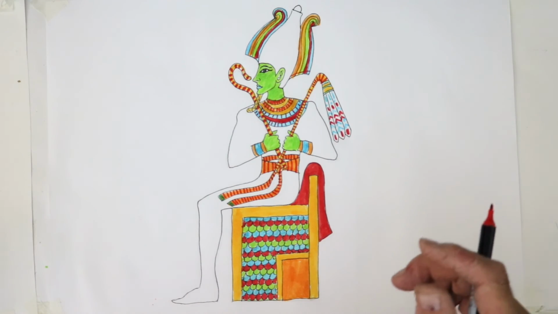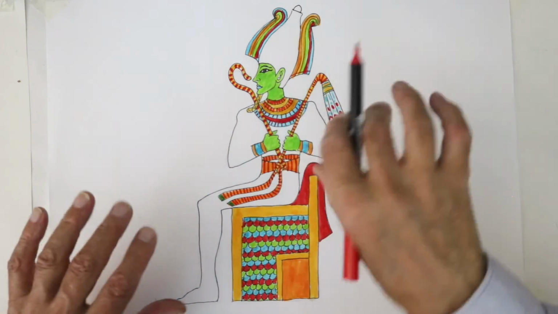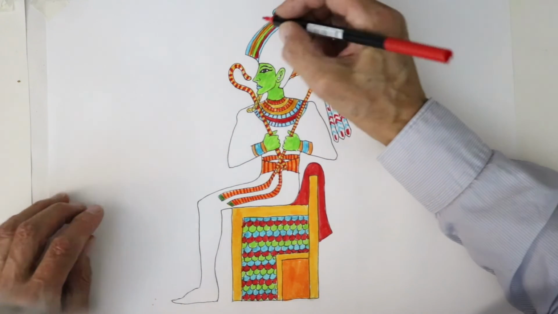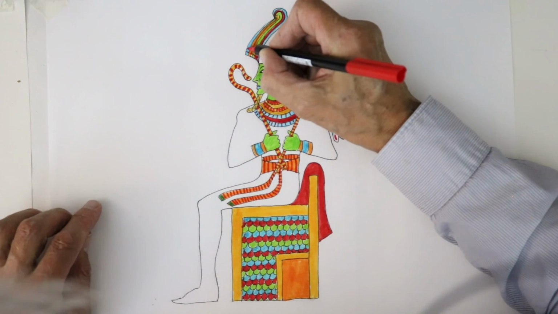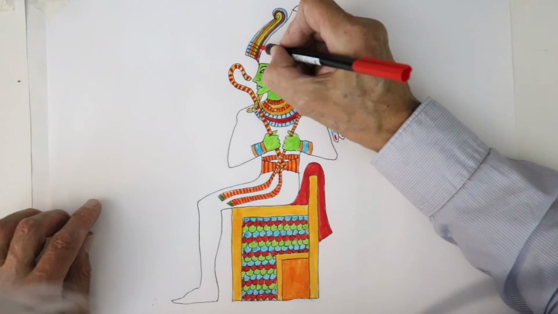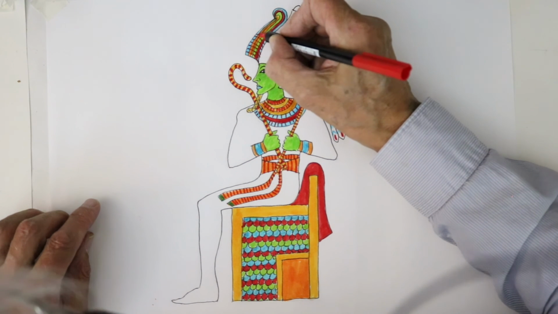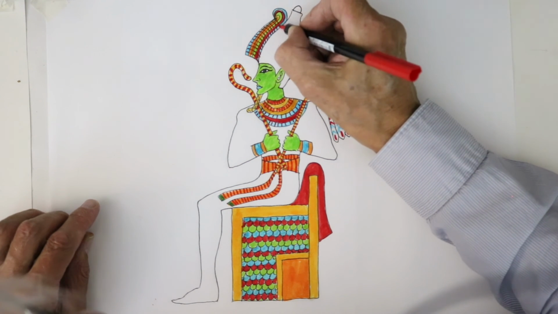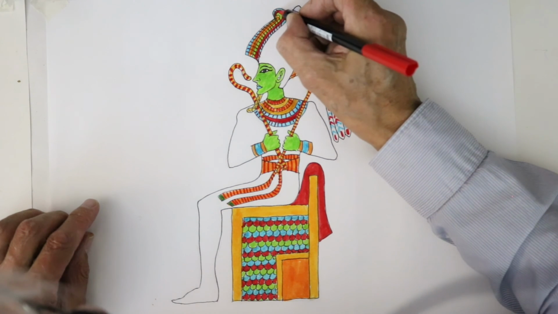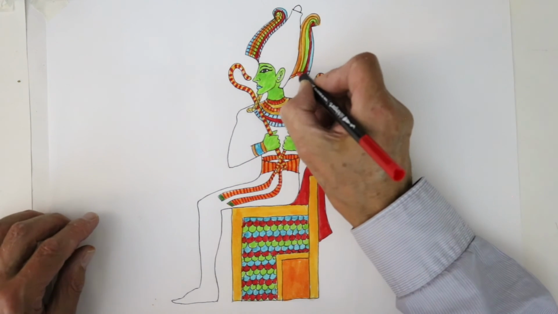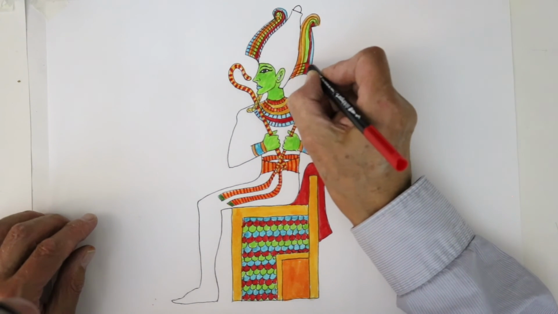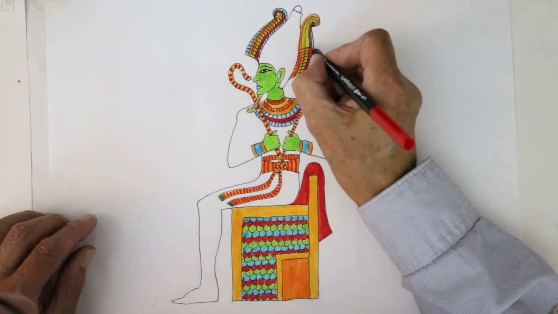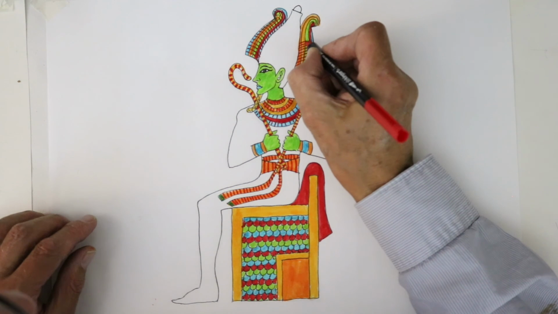Now, just to finish off, the idea of the ostrich feathers, the lines and the feathers, you could use your pen, your red pen, and just go over the lines you've already coloured in, just curve them like that. Give a sense of the, like that. Okay, all the way up. But keep it a nice curve. And that gives a nice quality to it.